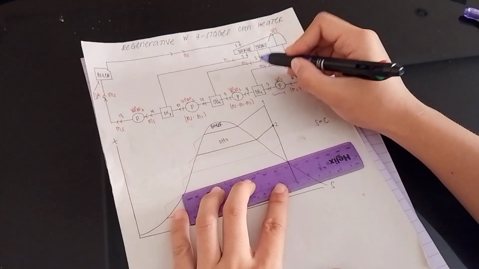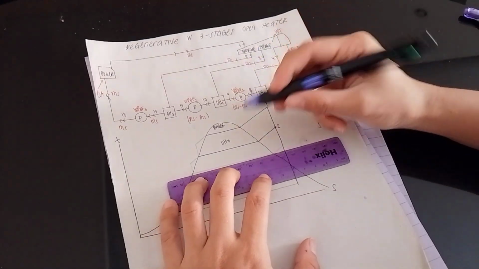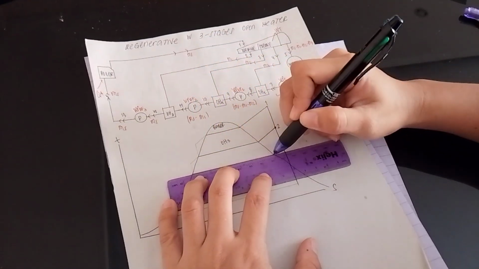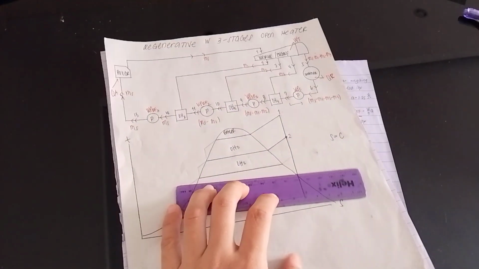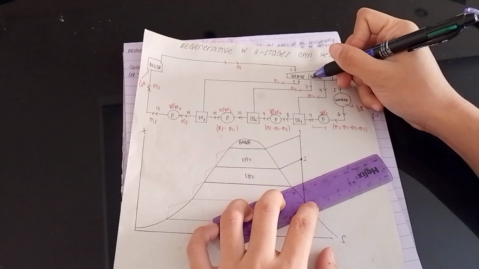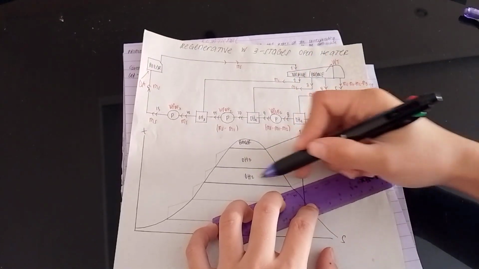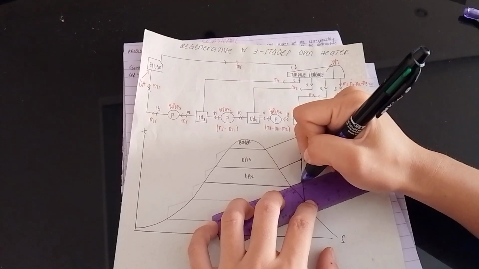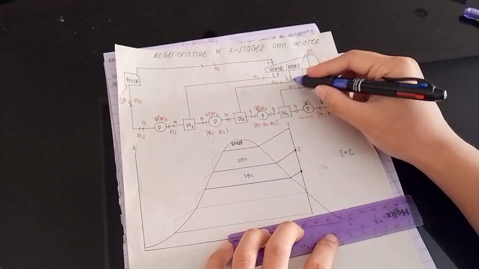Next, at state 3, we can see nga naa siya connect sa open heater 2. So therefore, kani nga line is, this will be our open heater 2. Then, ni-connect siya sa turbine. We can see turbine here to our OH2. So connected siya. So this point will be our state 3.